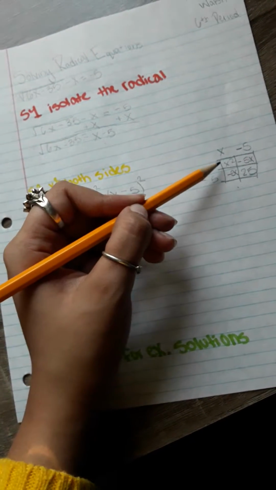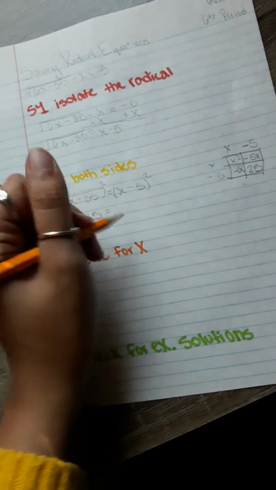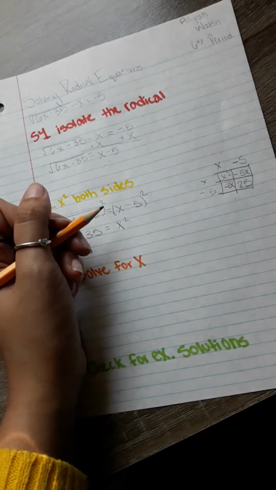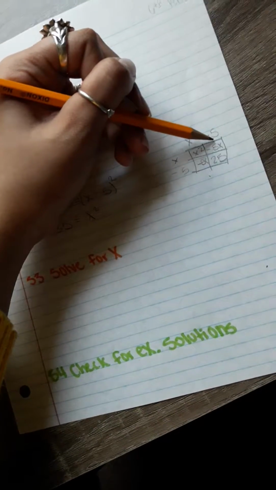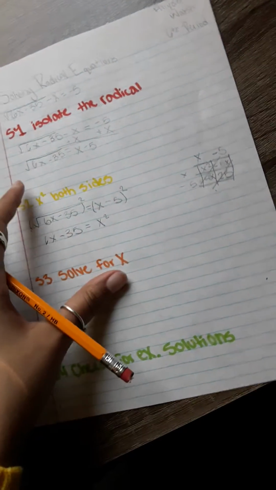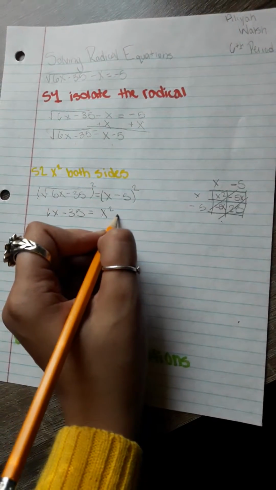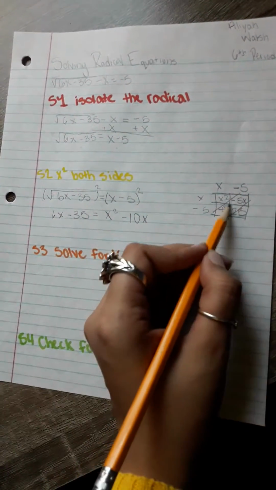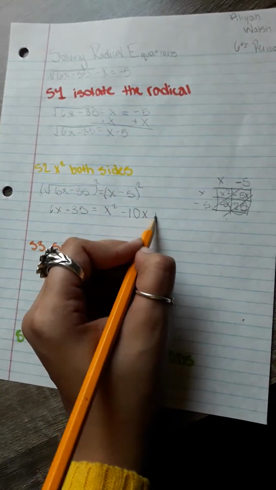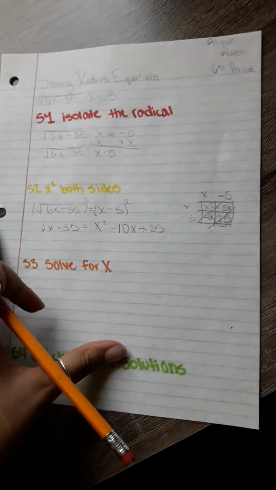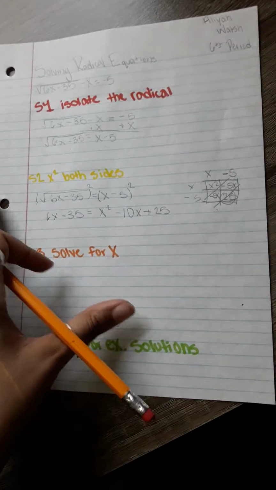So the first term is x squared. And then what you're going to do is take these two terms diagonal from each other and add them together. So that will make negative 10x. And then your last term is 25. And that's how you square both sides.